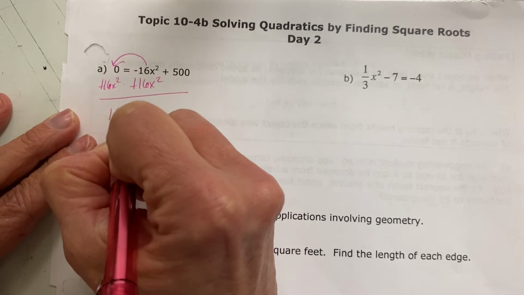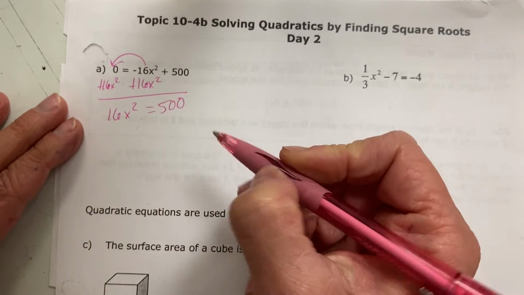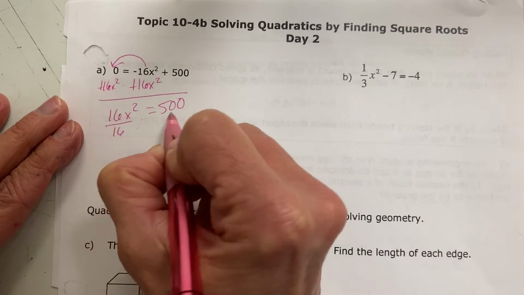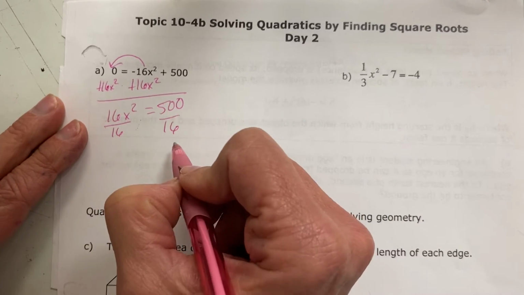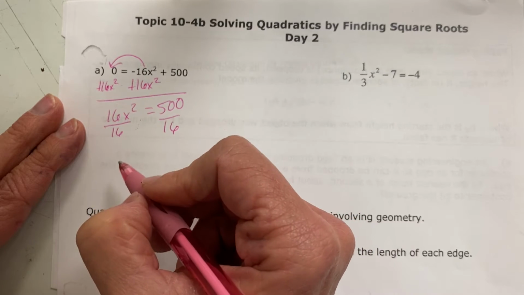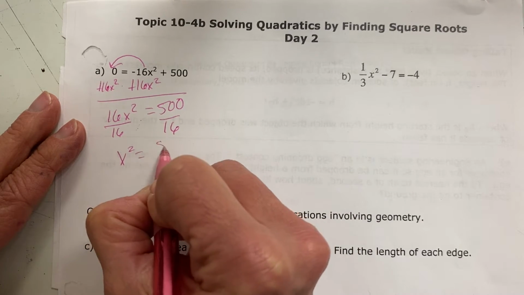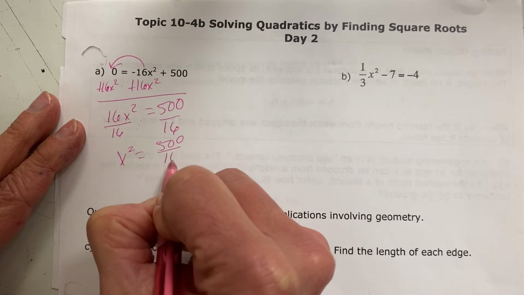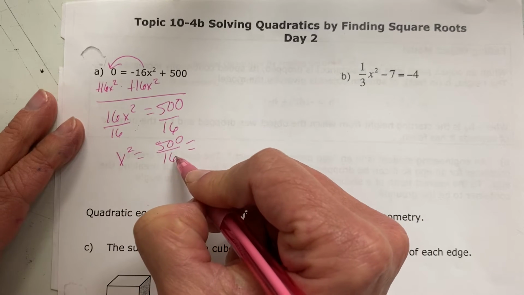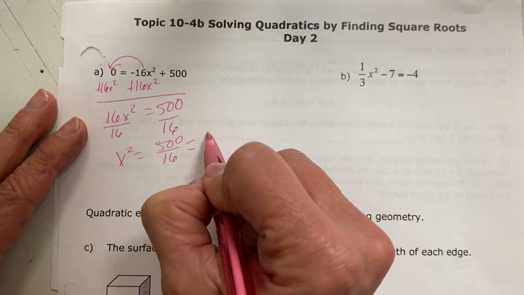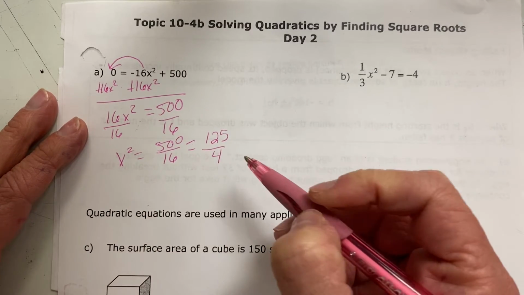And so we have 16x squared is equal to 500. We want to get x squared by itself, so we're going to divide by 16. Then we'll take the square root of the top and the square root of the bottom if possible. So x squared is equal to 500 over 16. We want to see if we can reduce that a little further, and we can see what we can take out of each one. We'll reduce this down to 125 over 4.